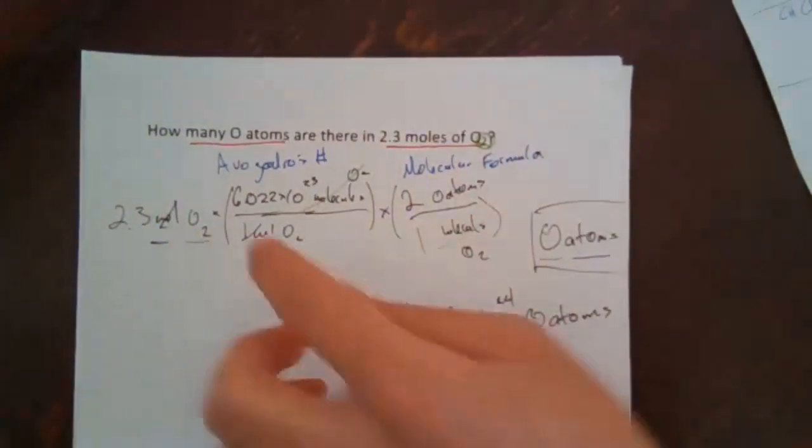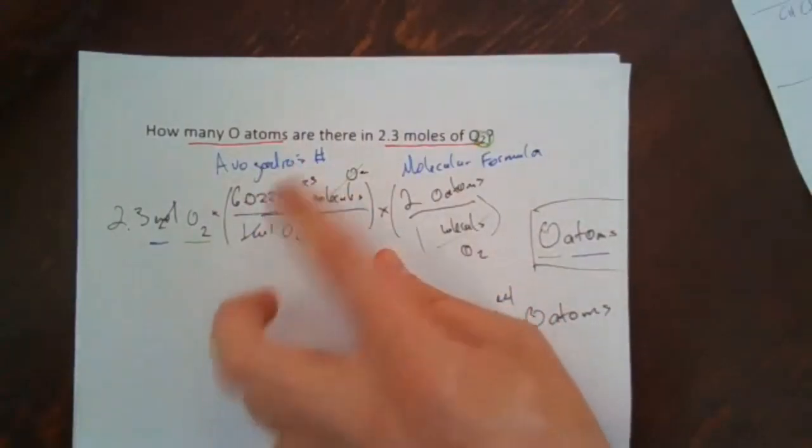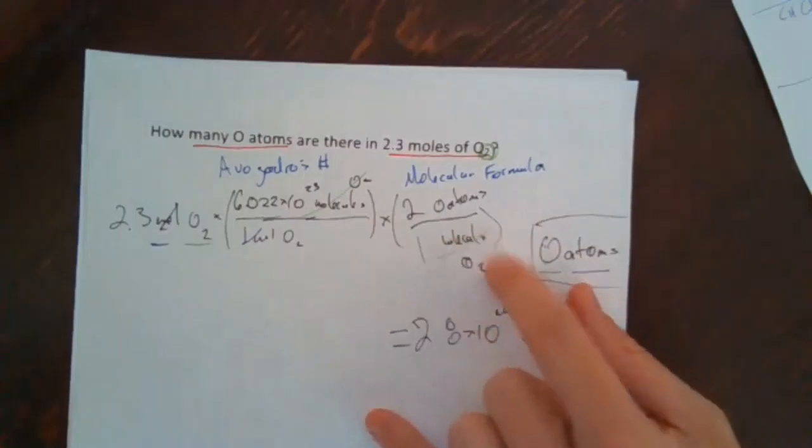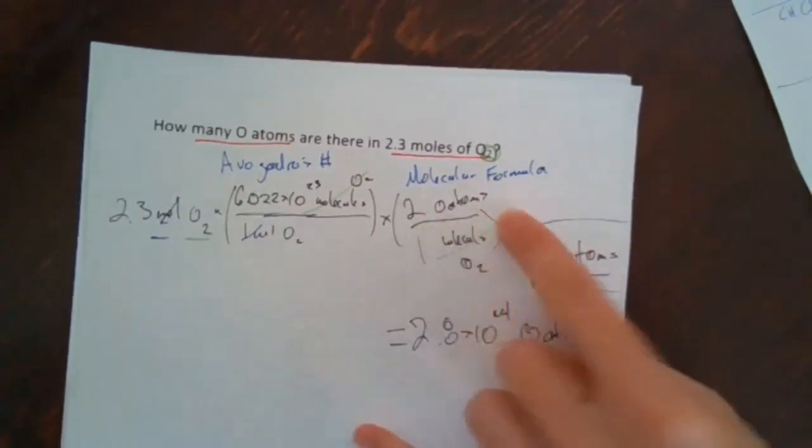So those are the same conversion factors we saw. Avogadro's number lets you change: are you counting by group, counting individual? Molecular formula: are you counting the molecule as a whole or individual atoms?